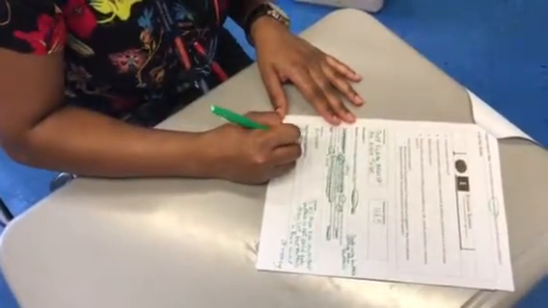Now, my significant statement. What does this teach us about buffalo and the economic structures of Native Americans? It tells us that buffalo was one of the main sources of the Great Plains economic system. Buffalo was used for trade.